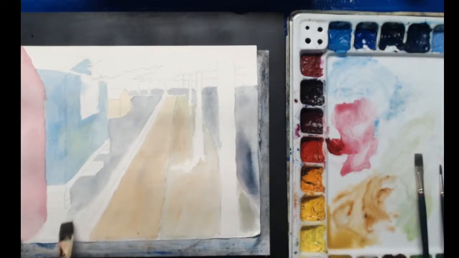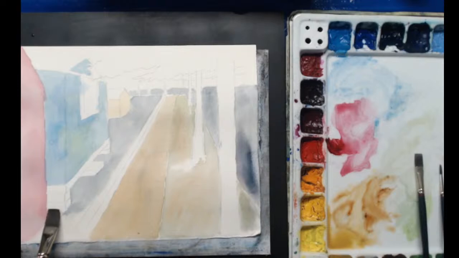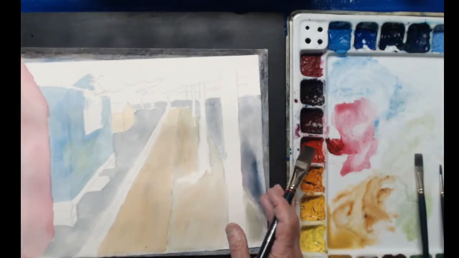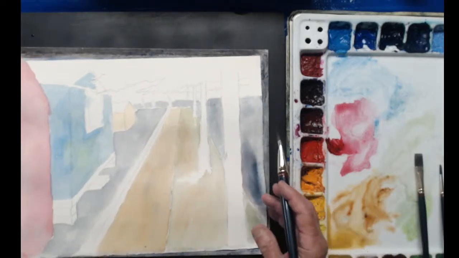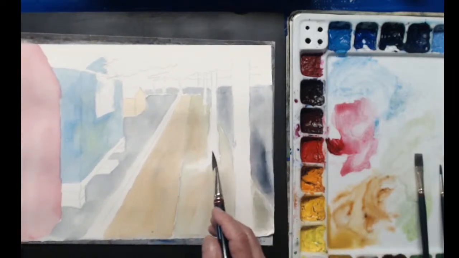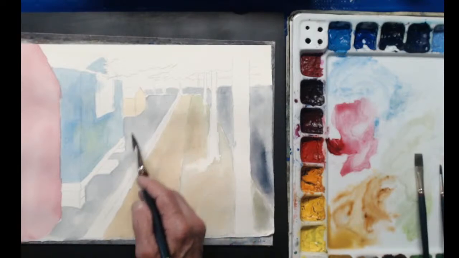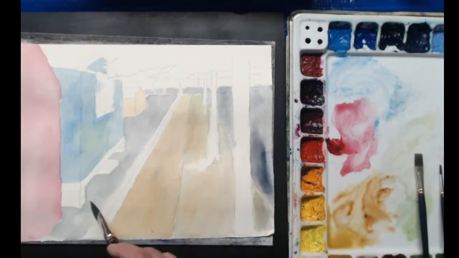So we're almost finished with blocking in the major colors here, because we'll get right in. I want to get into the shadows as soon as I get this done here, which is the main part of the demonstration today, the shadows. But I have to set up the design here a little bit. So I've got the sidewalk. Then over here is the parking lot, or the parking area with the asphalt surface.